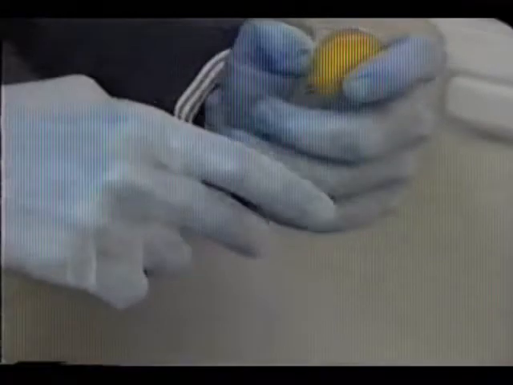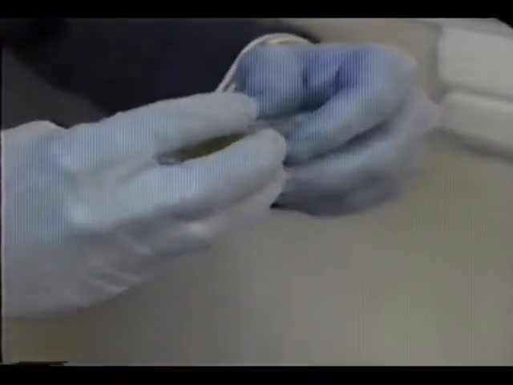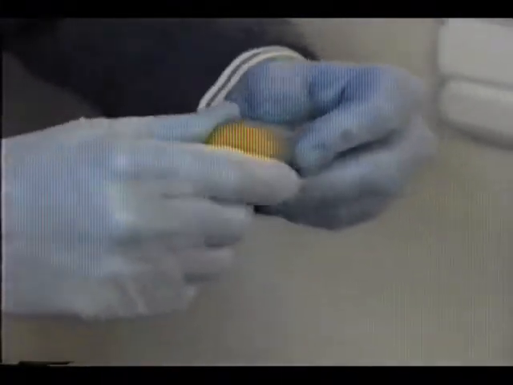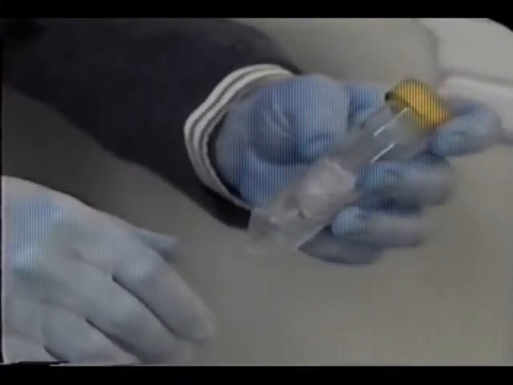Get as much of the debris and paint chips onto the wipe as possible, but do not pick up debris with fingers or tweezers. Seal the centrifuge tube by closing it firmly. It is not necessary to tape the lid.